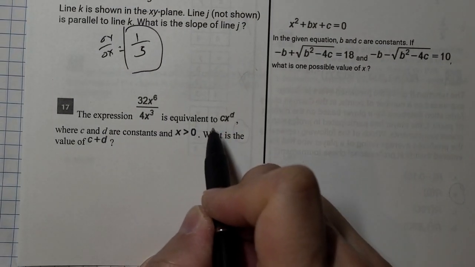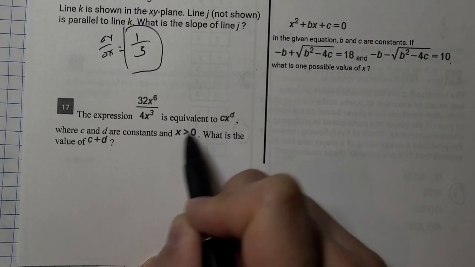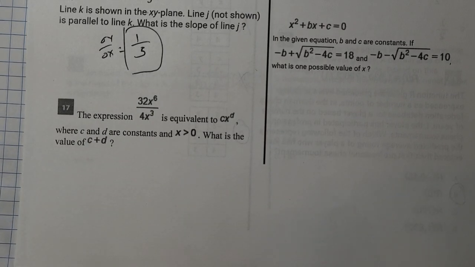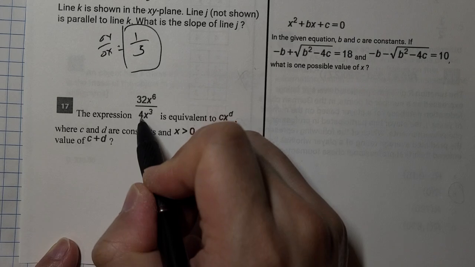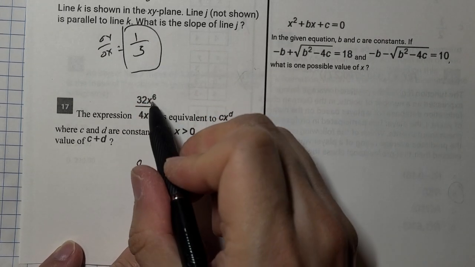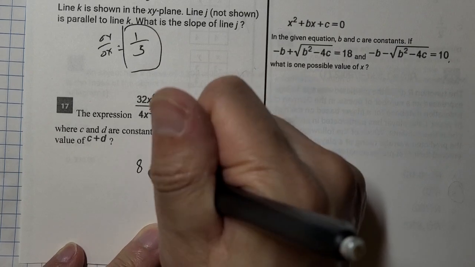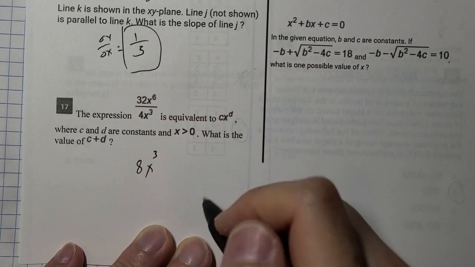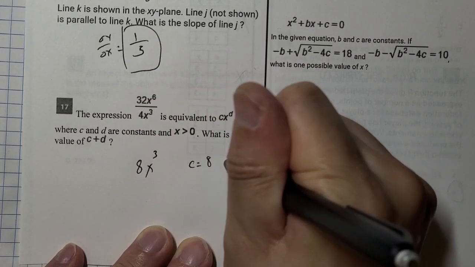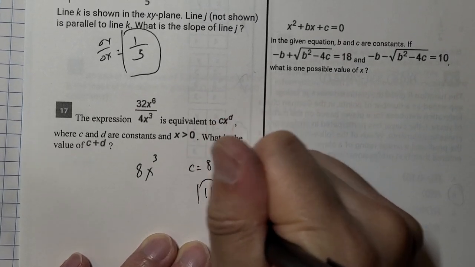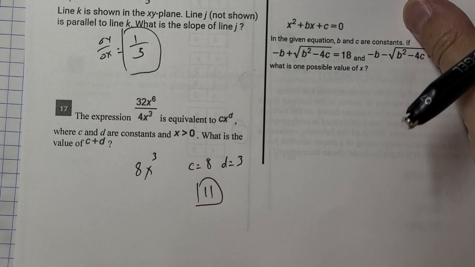Expression this guy is equivalent to cx to the d power, where c and d are constants and x is greater than 0. What is the value of c plus d? Okay, so 32 divided by 4 is 8. X to the 6 divided by x cubed, that's x to the 6 minus 3, which is x cubed. Okay, so c is 8, d is 3. So c plus d is 11. That's your answer.